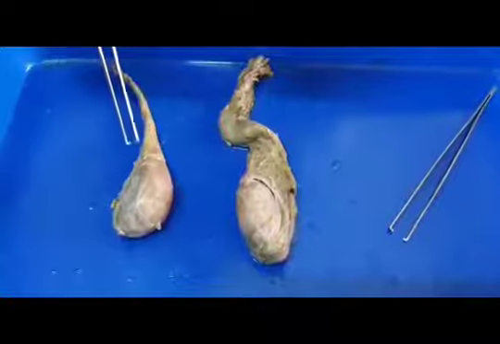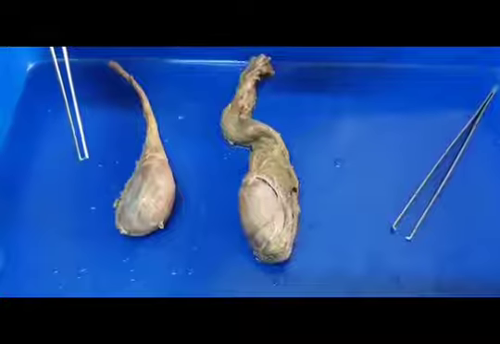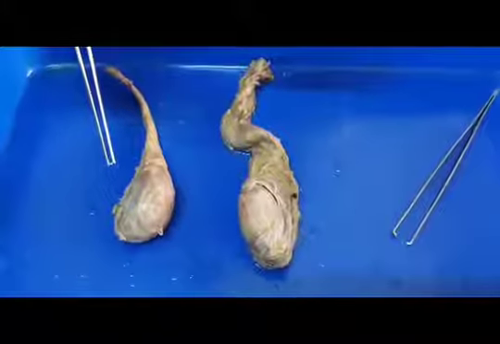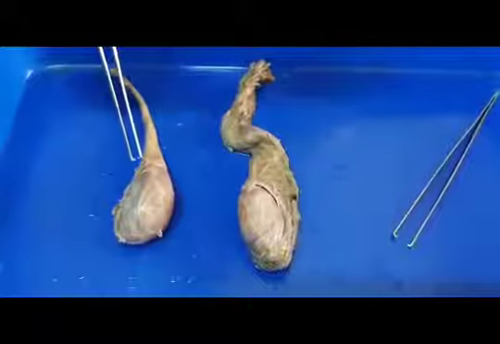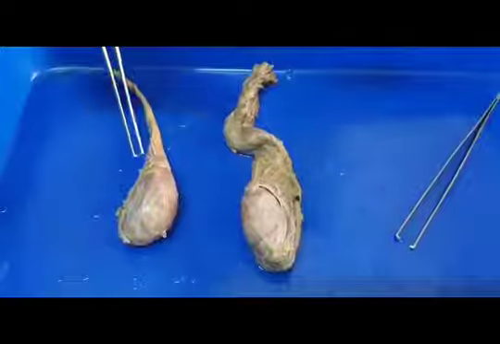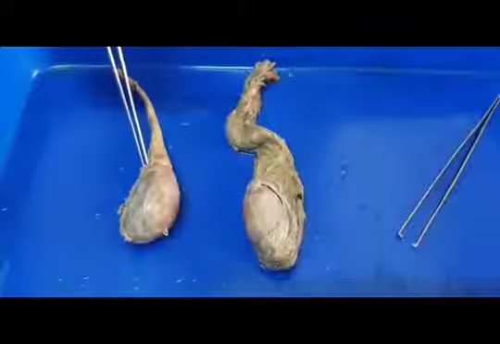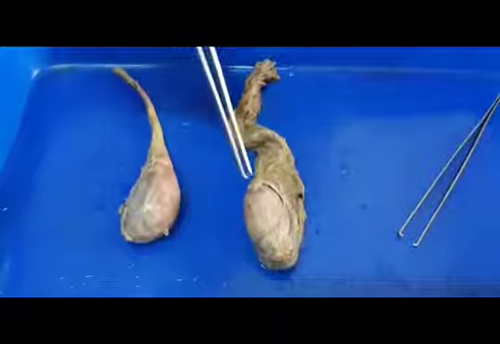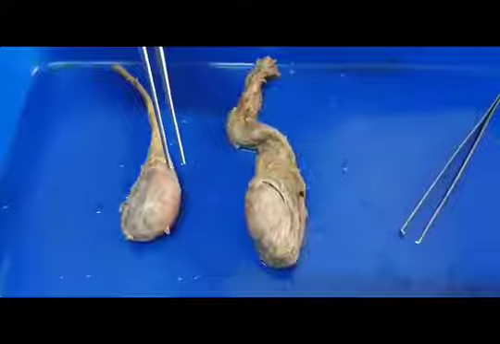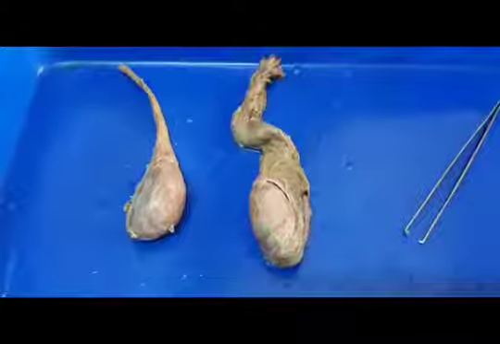Then it descends down into the lesser pelvis, and then through the deep inguinal ring, it enters the inguinal canal, then the superficial inguinal ring, and then it comes to the scrotum. During the descent, it drags the blood vessels along with it. That's why the blood supply to the testis comes from the abdominal aorta. Both the right and left testicular arteries are branches of the abdominal aorta, which lies at the level of the L2 vertebra.